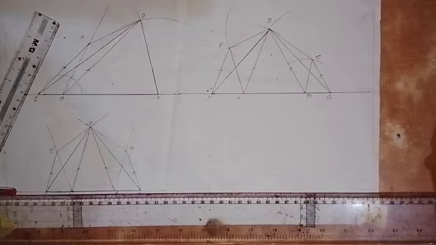Let me take the question again. Construct a pentagon given that AB equals 80 millimeters, BC equals 100 millimeters, CD equals 70 millimeters, DE equals 40 millimeters, EA equals 80 millimeters, angles CBA and EAB are 120 degree and 45 degree respectively.